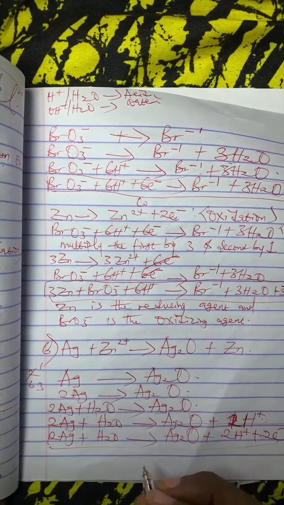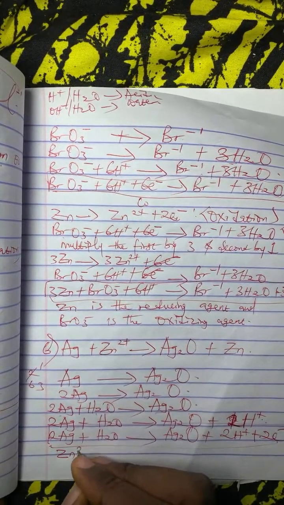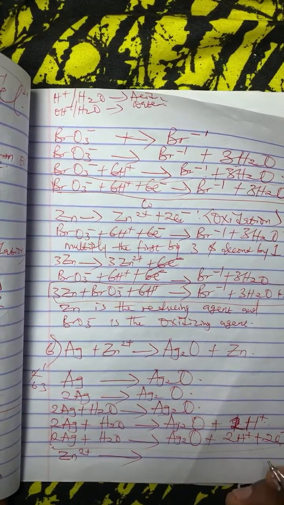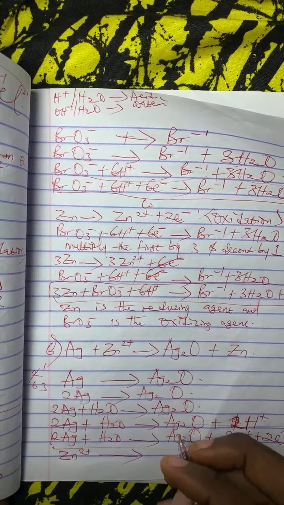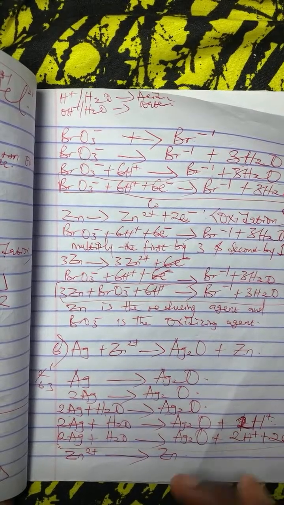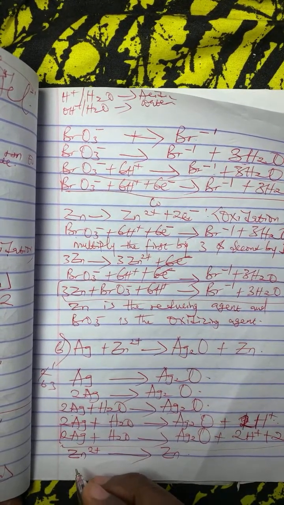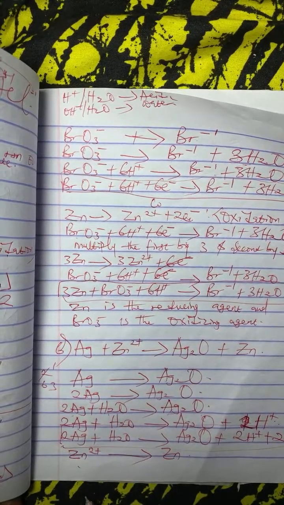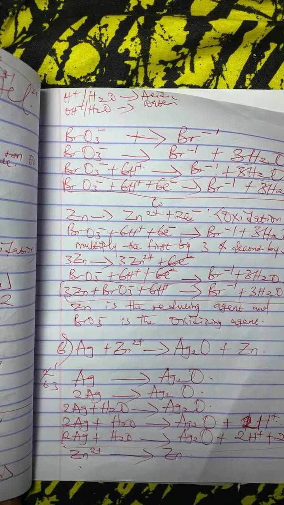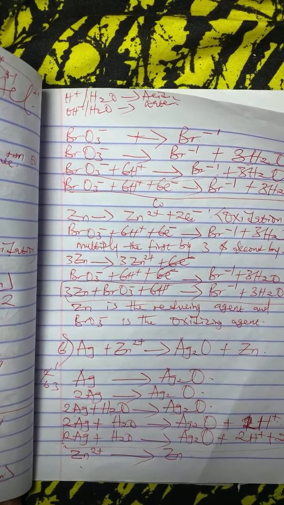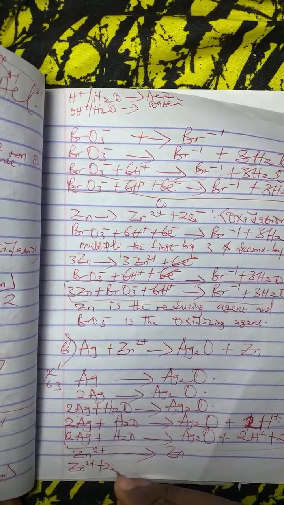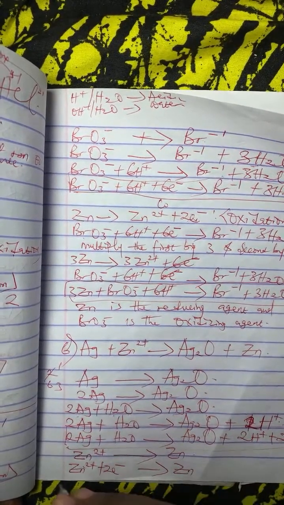So move on to the next half reaction, which is Zn2 plus to give us what? It will try as much as possible to give us Zn. If Zn2 plus will give me Zn, that means I will need to introduce charge. To make the charges balance, I'll add electrons. So I will say Zn2 plus plus 2 electrons to get Zn. So this is balanced.